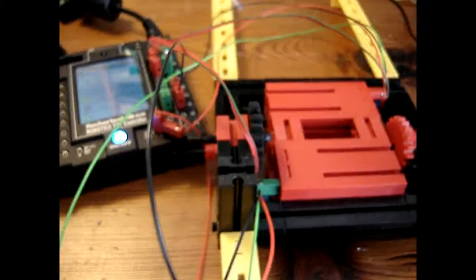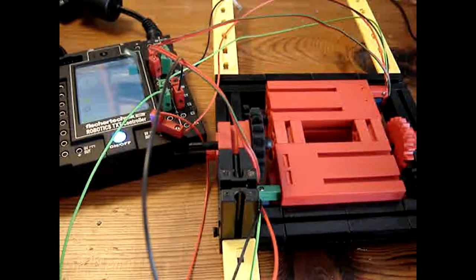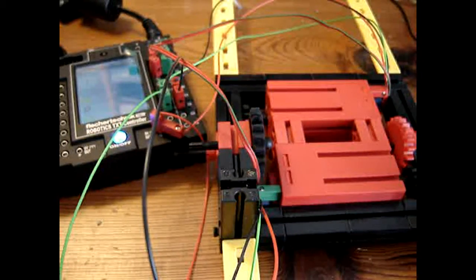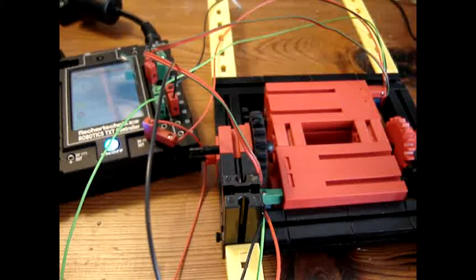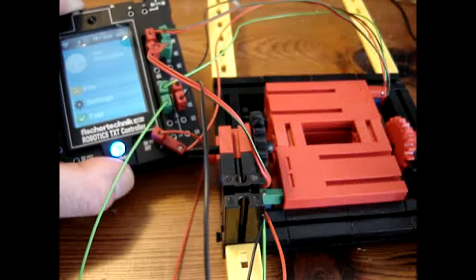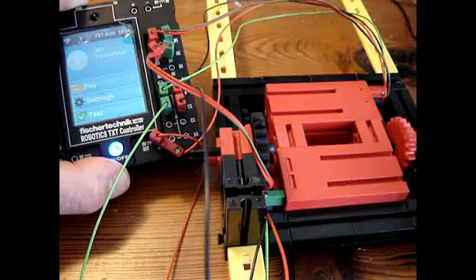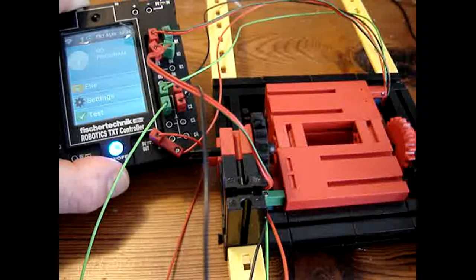And although there's no error, the motor should have run. So let's see on the interface, that should indicate that there's a program running. And it doesn't.